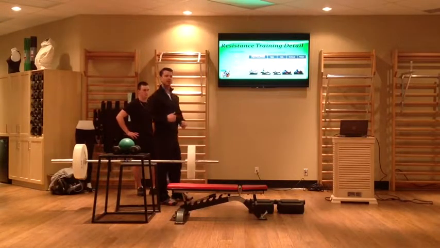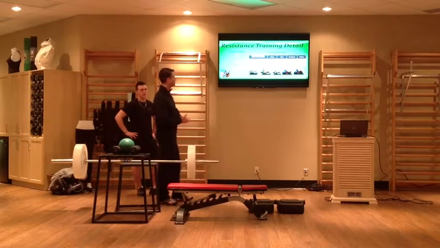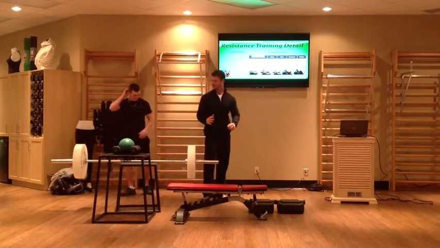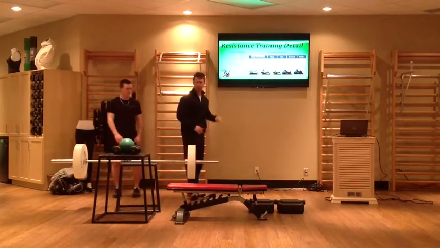So again, an athlete needs to be ready to work, be able to work with this kind of program. It's not one you might just throw someone into, but if they're at an athletic level, they can handle this. So I'm going to get Marshall here. He's going to help me demonstrate the exercises. So our first exercise here is a back squat.